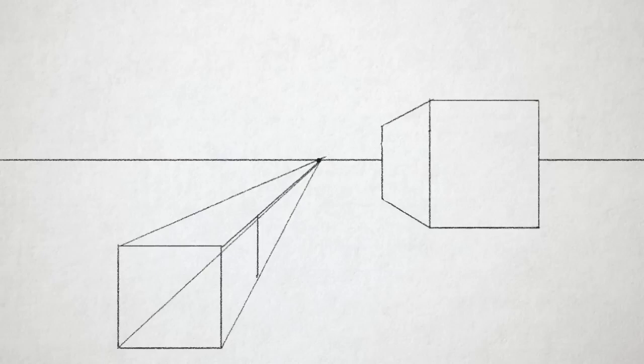Now, here again, we'll draw a smaller square. Remember, the corners of this smaller square should line up with the lines that we drew going backwards in space to the vanishing point. Now our 3-dimensional cube is there. All we need to do is erase the lines that we no longer need.